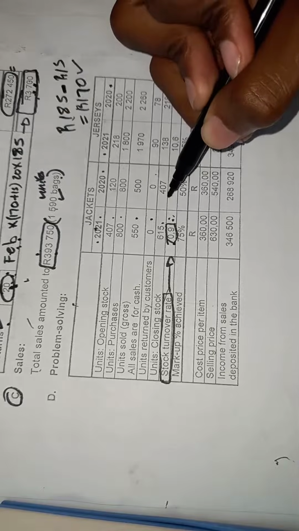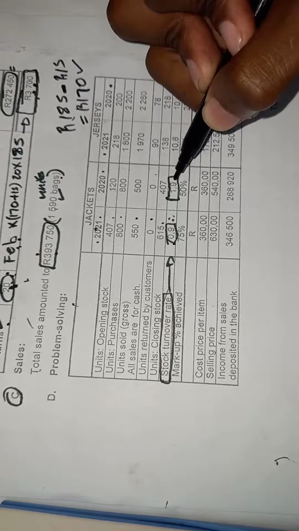Whereas if you compare it to the previous year, the stock was at least selling at 1.9 stock turnover rate. So let's put down that problem. Problem number one is jackets: the stock turnover rate decreased from 1.9 to 0.9, which is not a good thing. That's one problem. So what advice can you give this person to solve this problem of stock turnover rate?